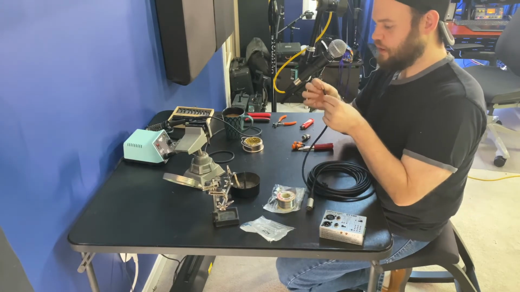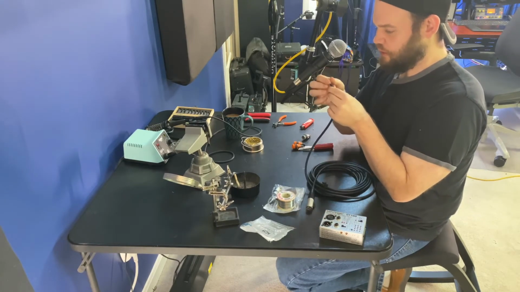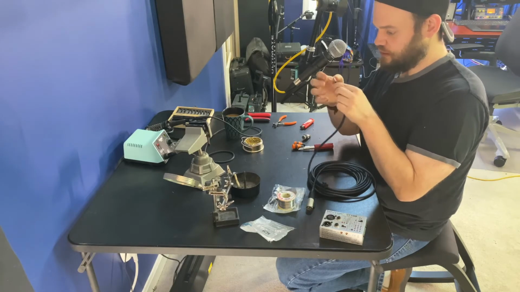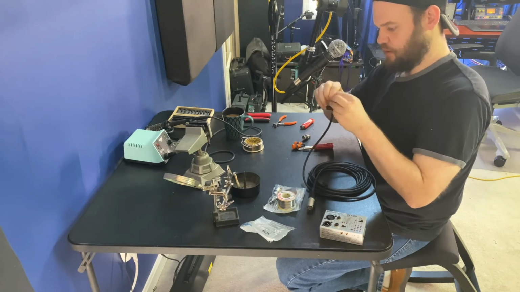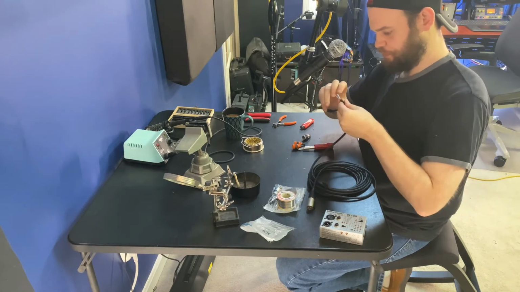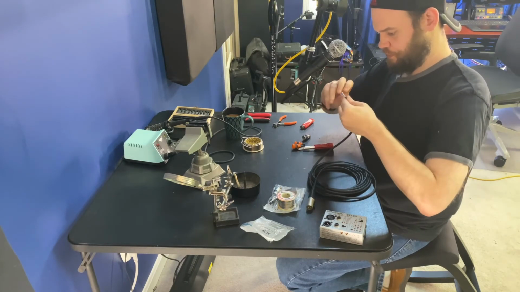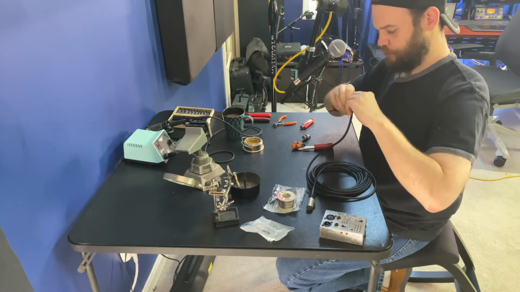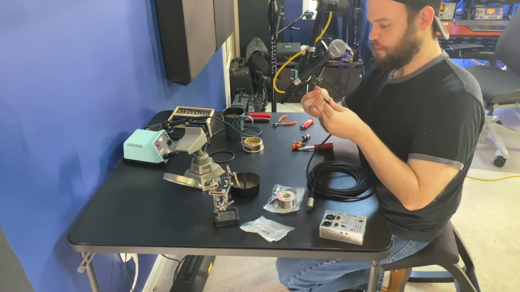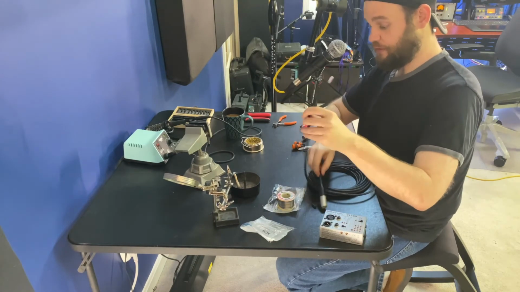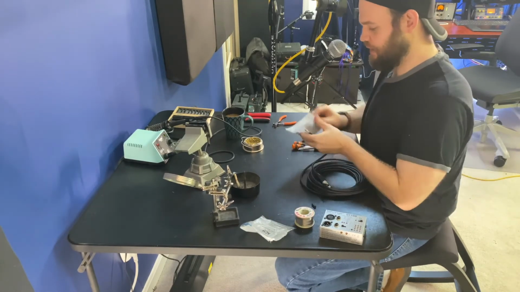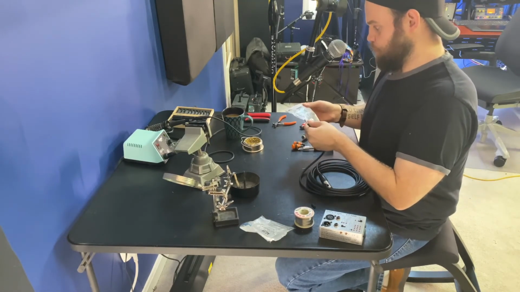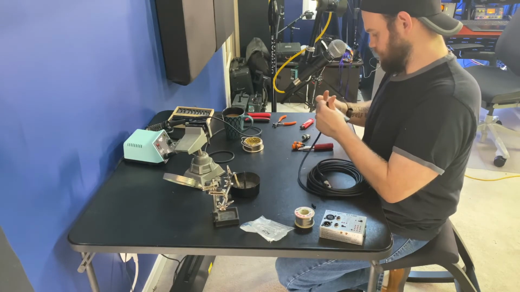So now we're going to unbraid this shielding, this copper shielding, and we'll twist it up. And before I go any farther, I'm going to take my own advice and put the pieces on before I get too far and realize I started it all together without putting it all together. So let's start there.